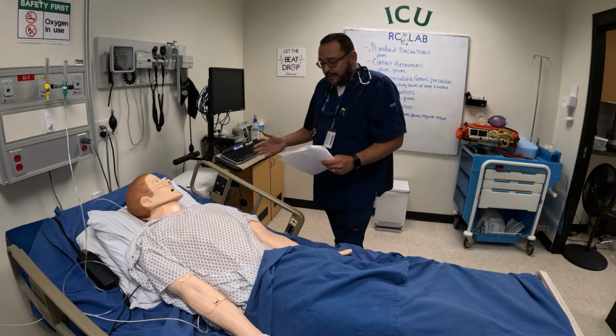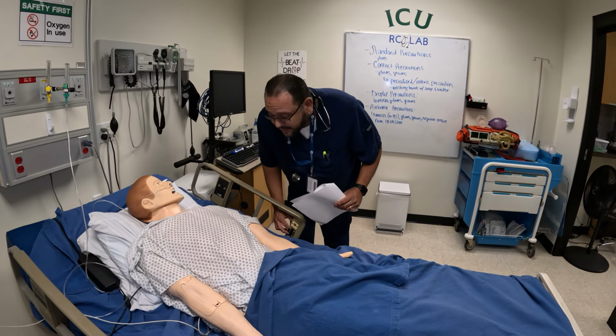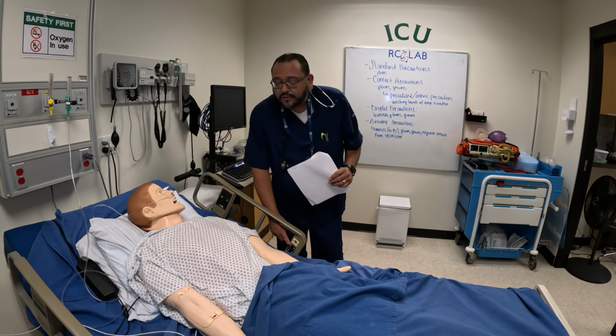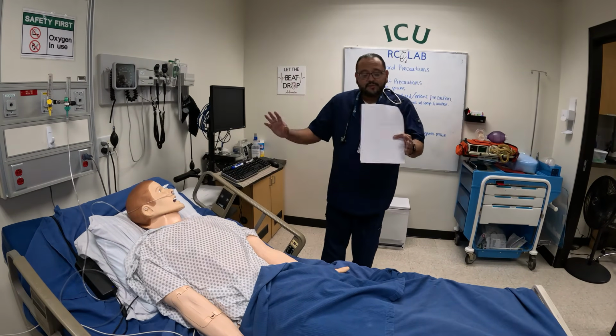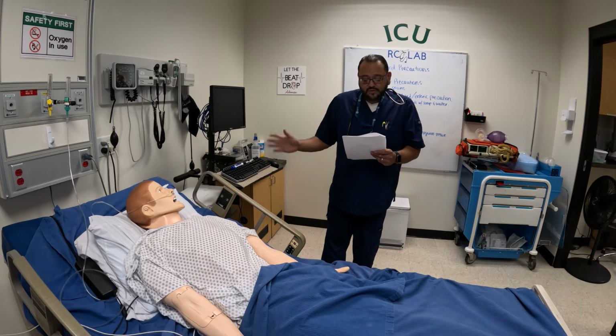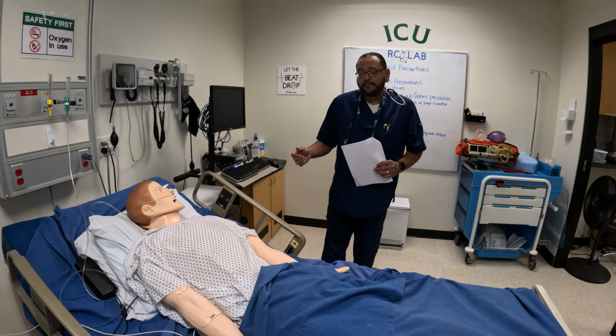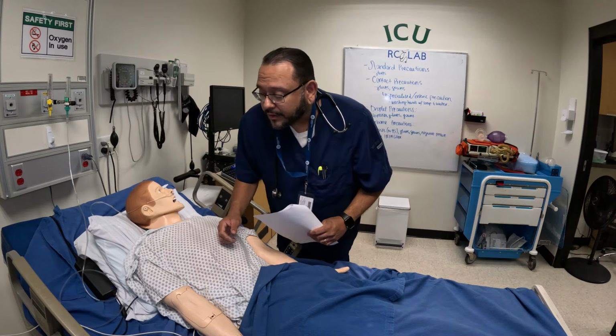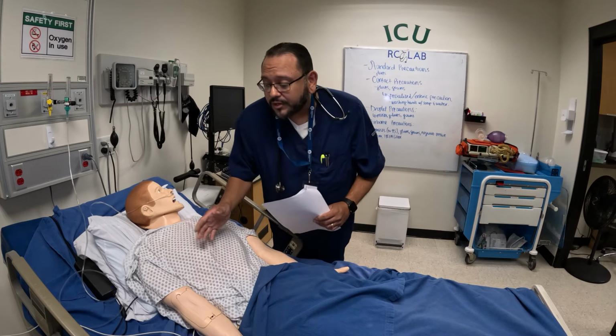Okay, so now you want to make sure that if you moved anything, if I put the rail down, if I took anything off, I put everything back the way it was. I thank Mr. Smith for everything. I make sure everything's safe. I make sure he's comfortable. I offer him the rail. Make sure your rails are up.